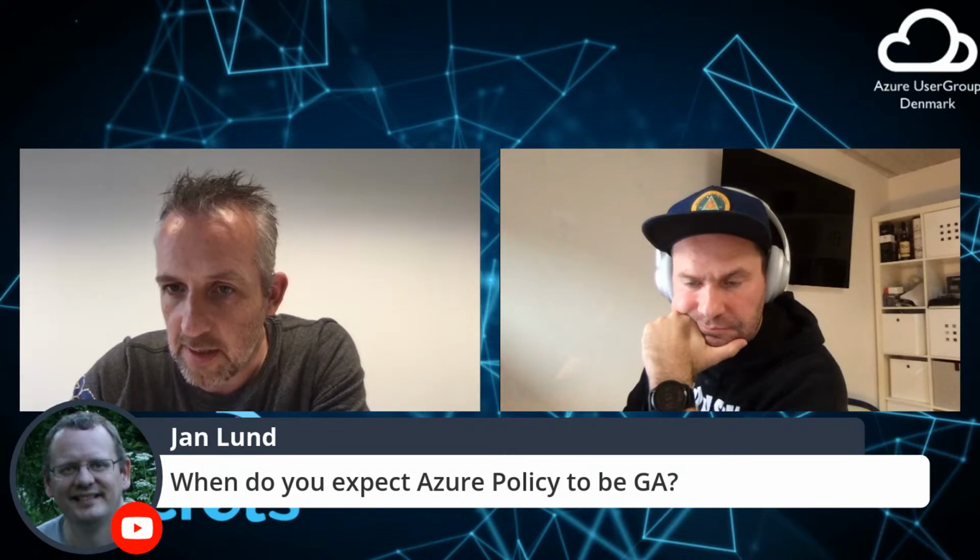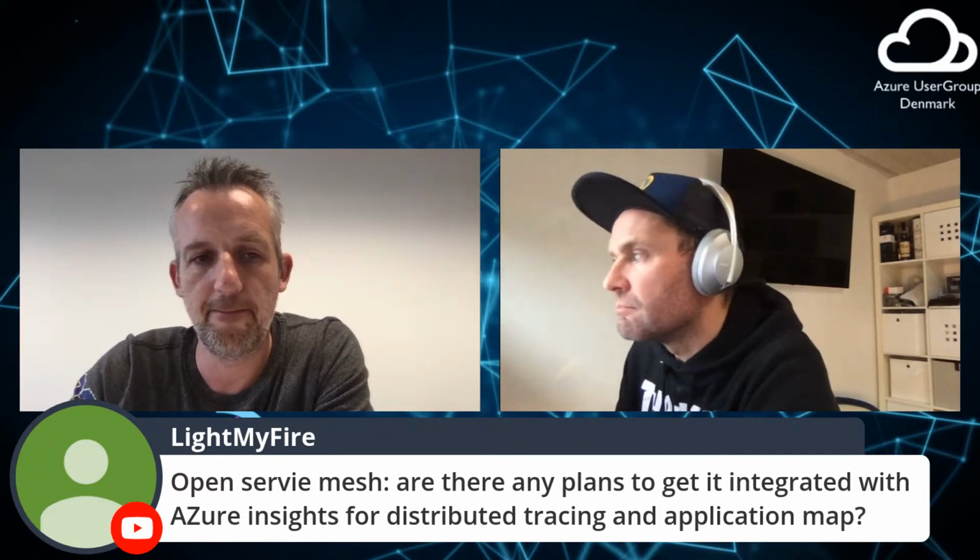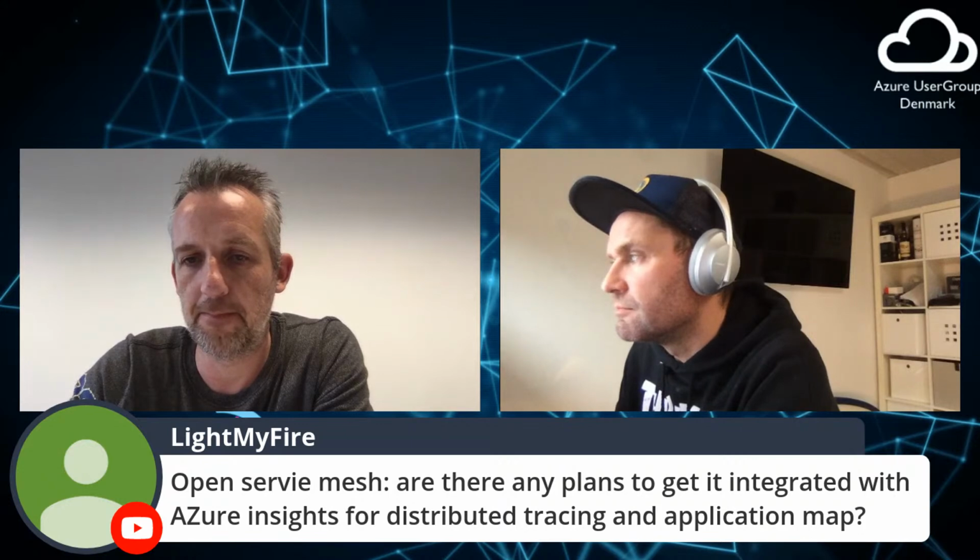Let's take another one. This one is a bit more detailed. Open Service Mesh. Are there any plans to get integrated with Azure Insights for distributed tracing and application map? I hope so.